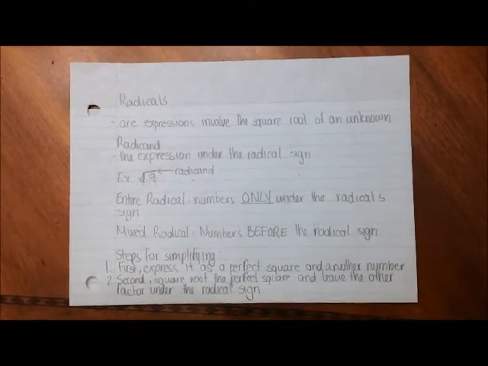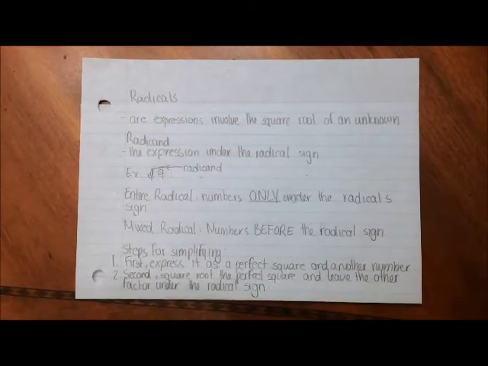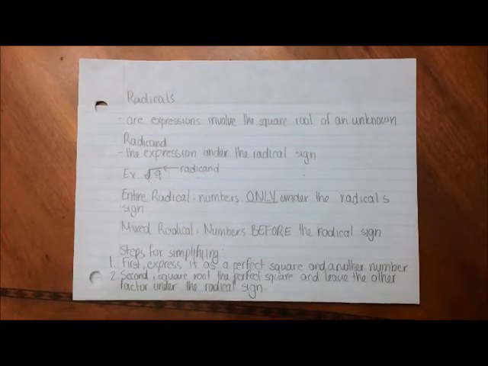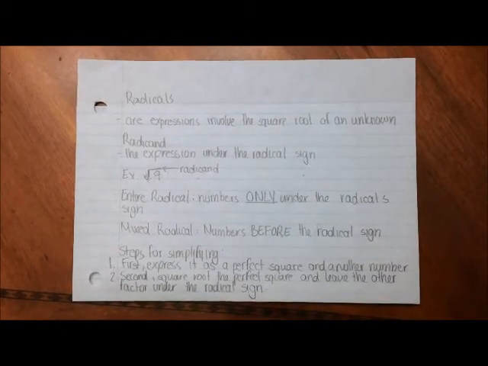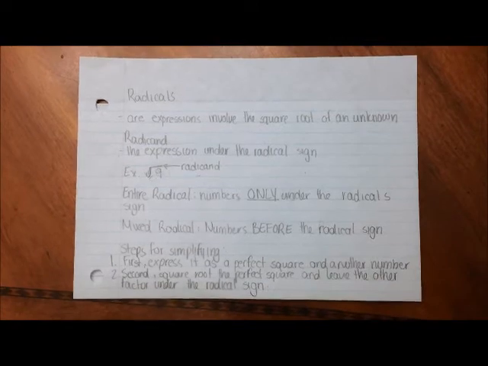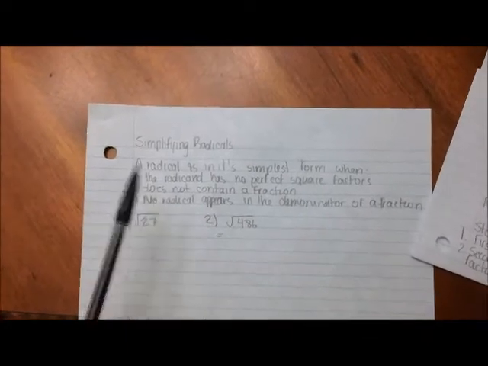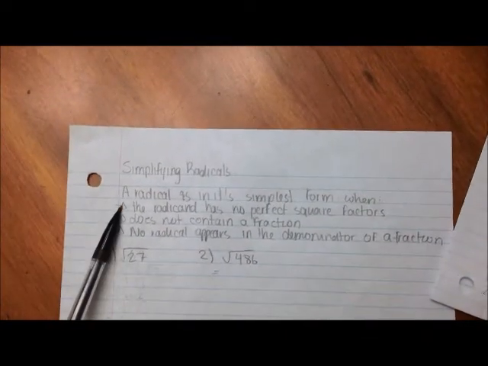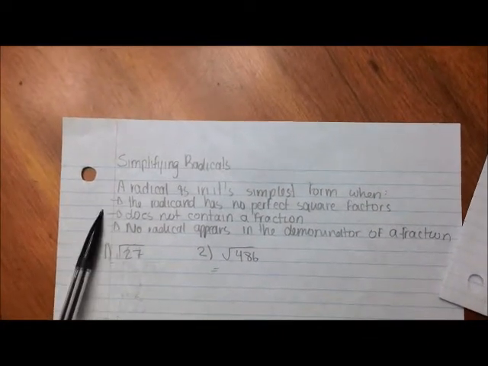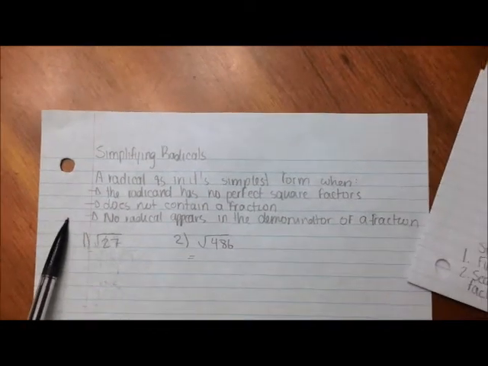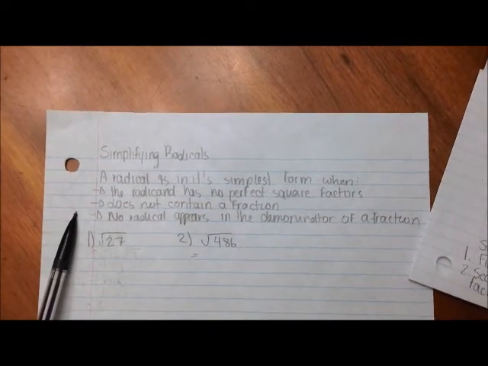Steps for simplifying radicals are, first, express it as a perfect square and another number, and second, square root the perfect square and leave the other factor under the radical sign. So now we're going to simplify radicals with examples. A radical is in its simplest form when the radicand has no perfect square factors, it does not contain a fraction, and no radical appears in the denominator of a fraction.